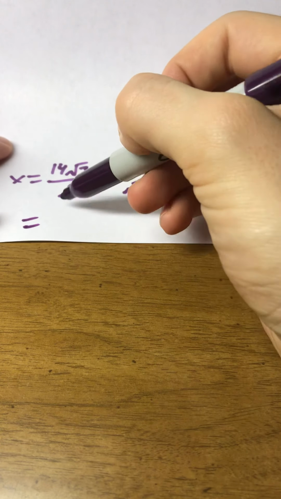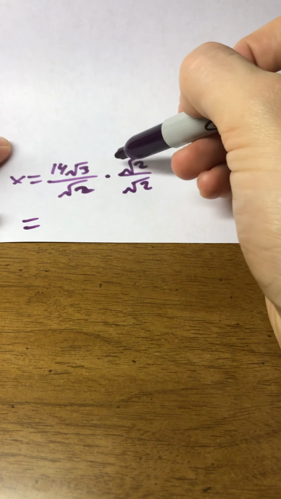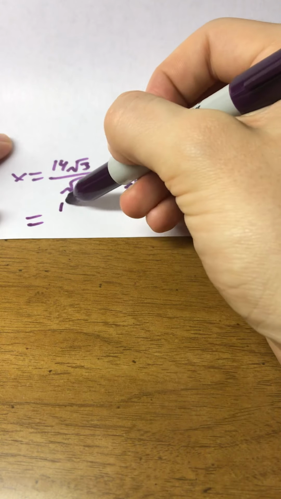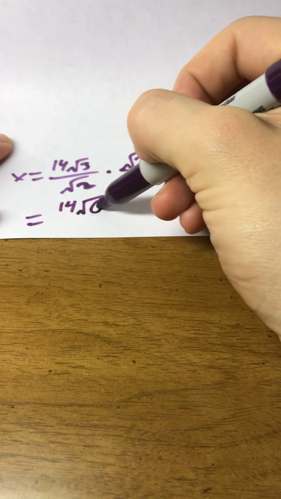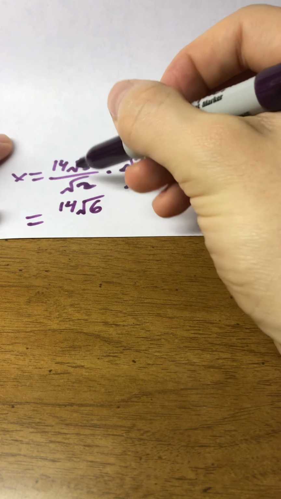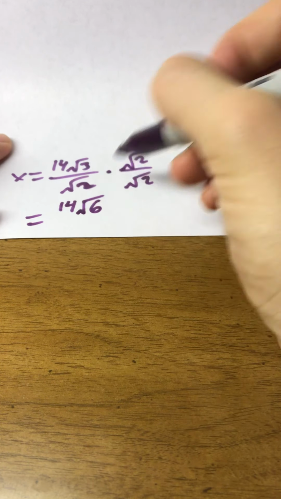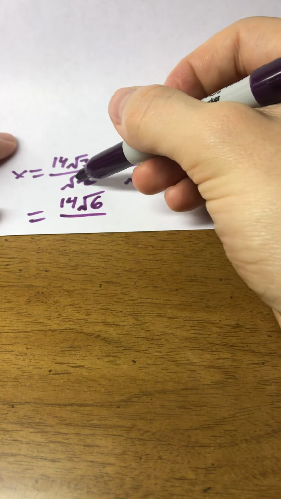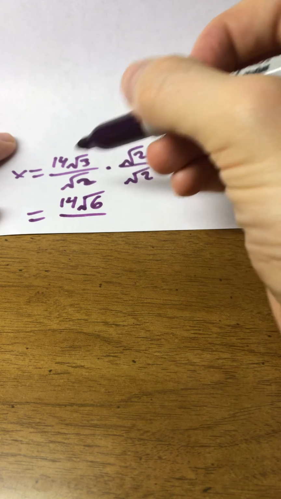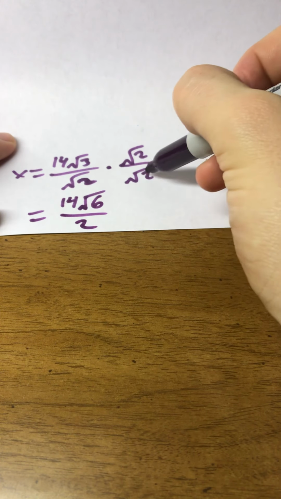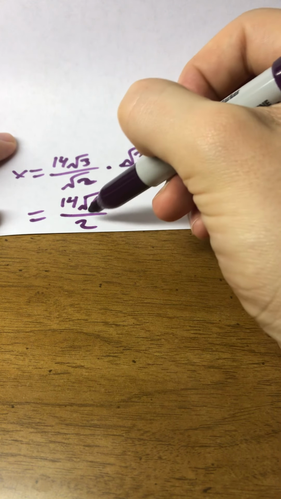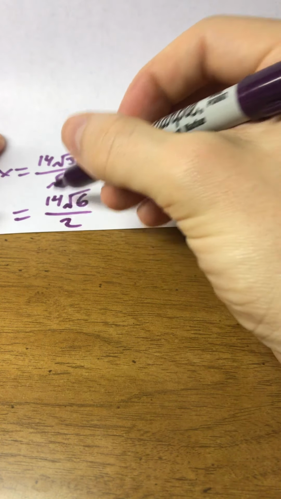So 14 times, well, there's no coefficient out here, so we're just going to put it there. But root 3 times root 2 is actually just root 6, right? You just multiply the numbers under the radical, or house, and keep it under the house. But on the bottom, notice root 2 times root 2, if you put that in your calculator, you actually get 2, right? The root of some number times the root of that same number will always just give you that number.